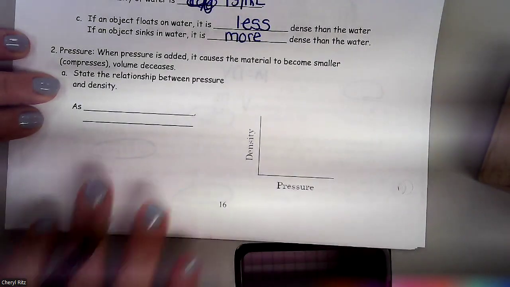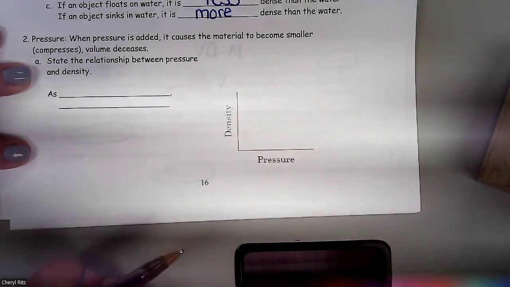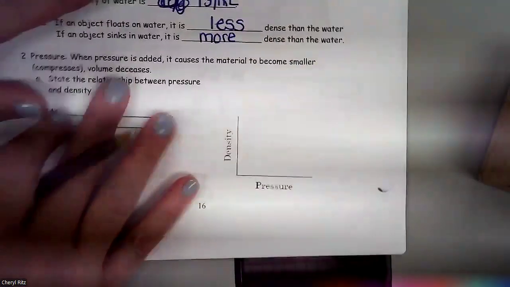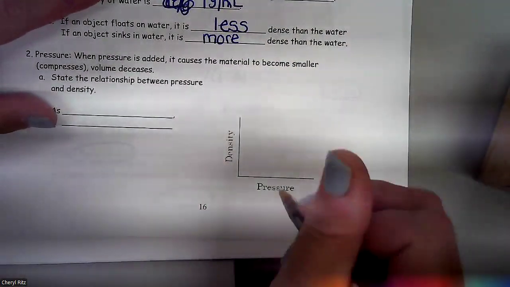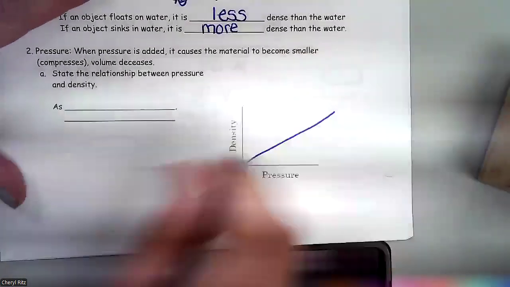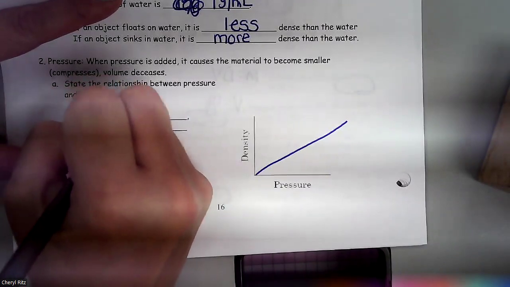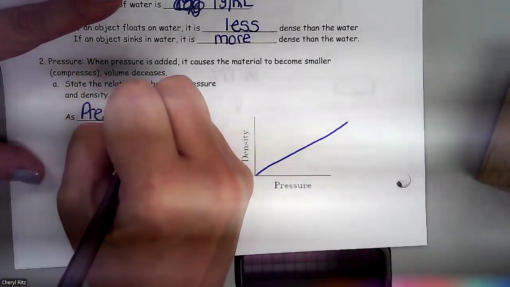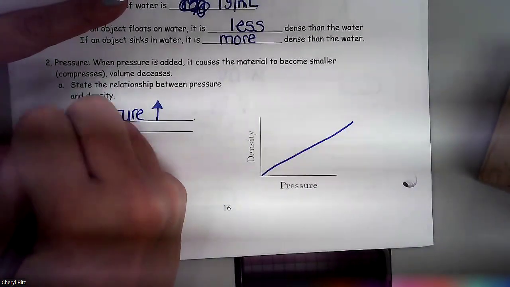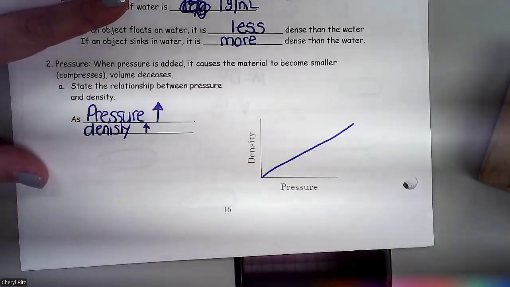So how can we say that? What's the graph going to look like? As pressure, this is always going to increase. The more pressure I put on that snowball, what's going to happen to the density of the snowball? It's going to increase. So is that up line or a down line? Up. And to word that as pressure increases, I'm just going to use an arrow. You think you know what that means? What happens to density? Density also increases.